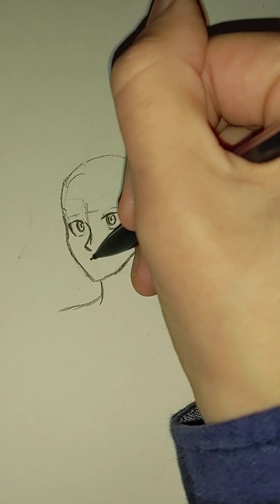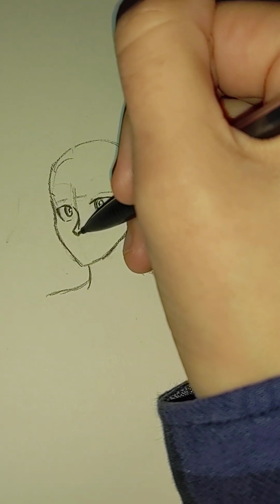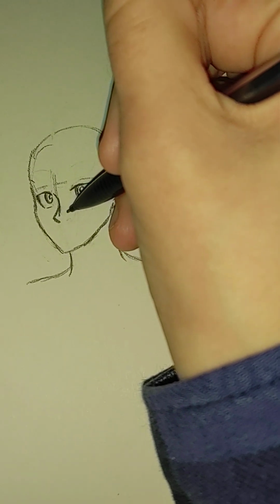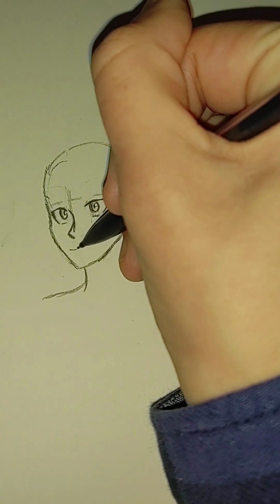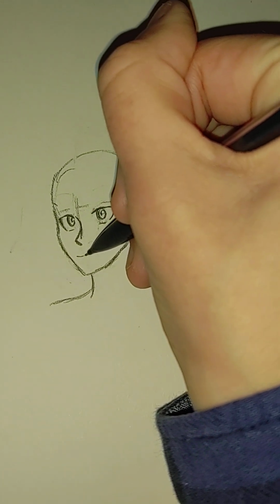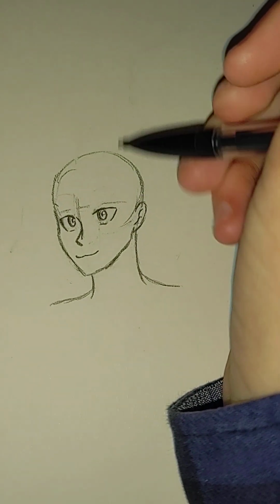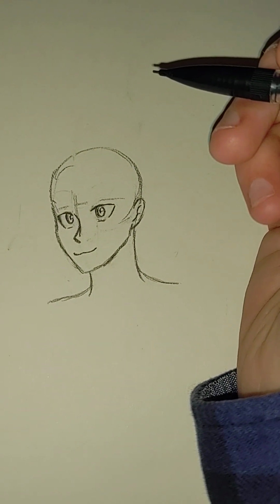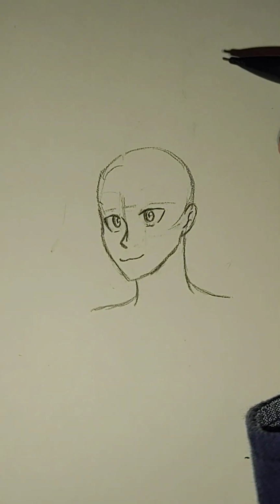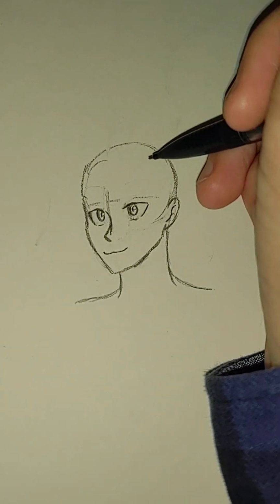Mouth, pretty simple. He's almost got not a cat-like grin, but it definitely makes this very subtle curved expression. The mouth, you can literally do anything you want. Doesn't matter. Whatever you think looks good.